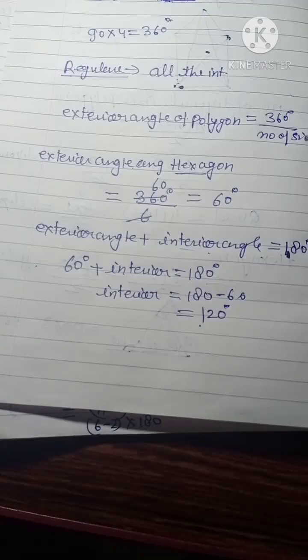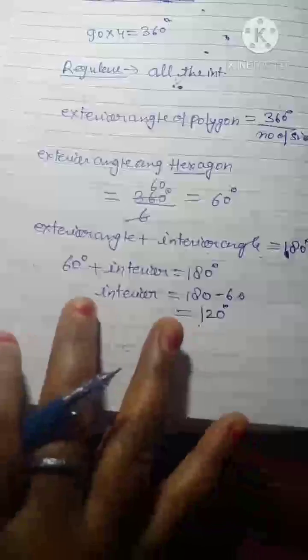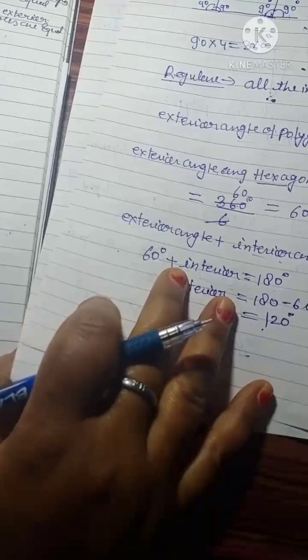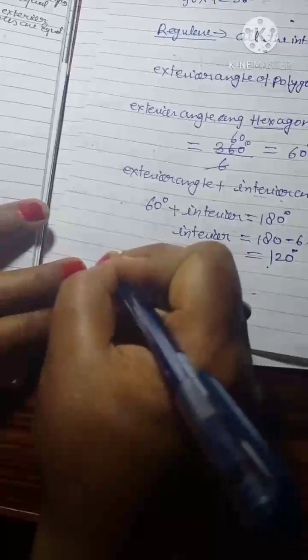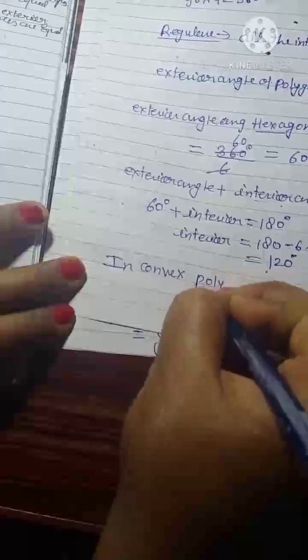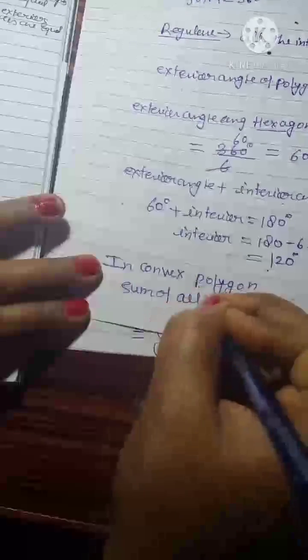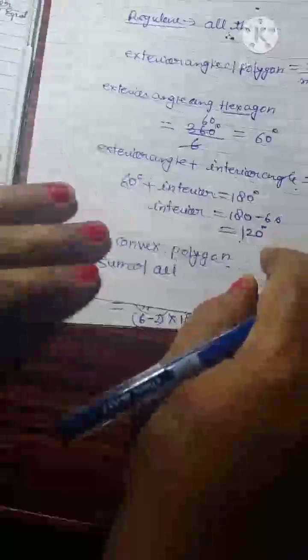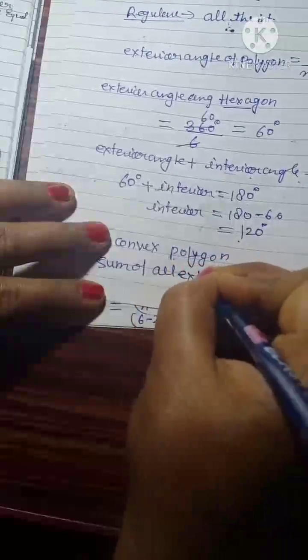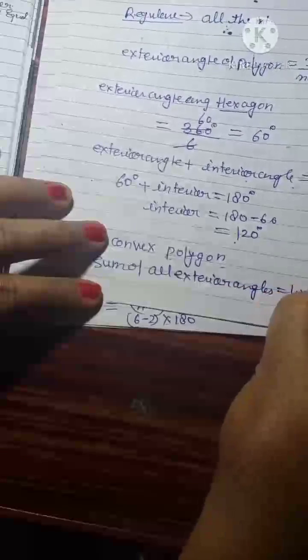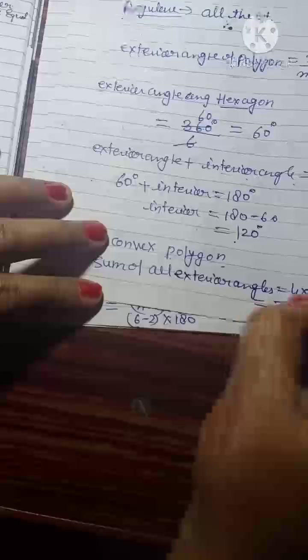Sum of all the exterior angles in a convex polygon. In a convex polygon of n sides, what will the sum of the exterior angles be? In a convex polygon, the sum of all exterior angles is equal to 4 into 90 degrees, which is 360 degrees. All these things I have already given you in written form also.